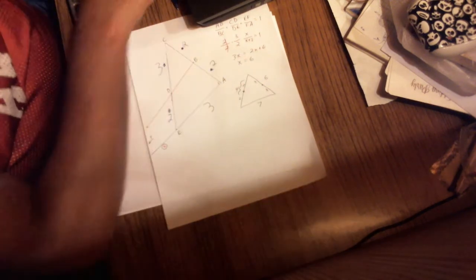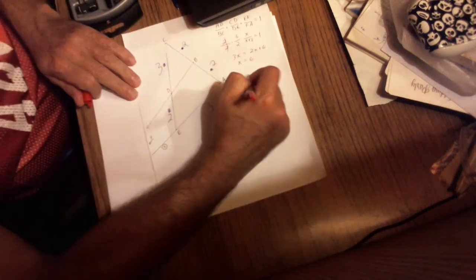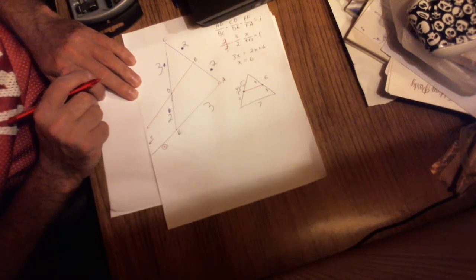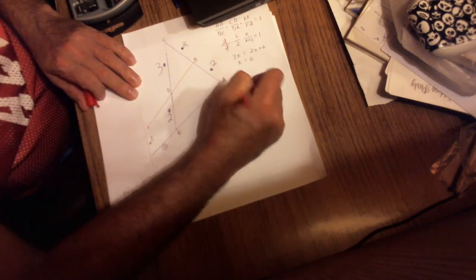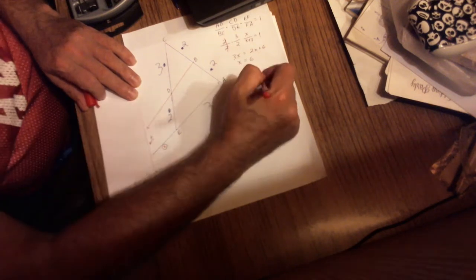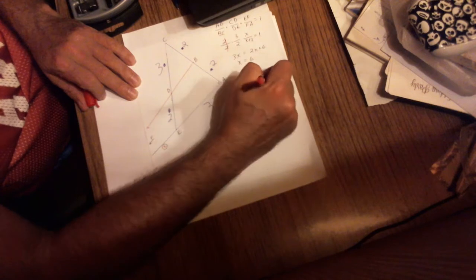But what's going to happen, and if you know your geometry, if you've been reading along, you're going to notice that this side, this little red segment, connects midpoints. The midpoints of both sides. So that is parallel to this, which means they'll never meet. So what happens if we pretend they meet?